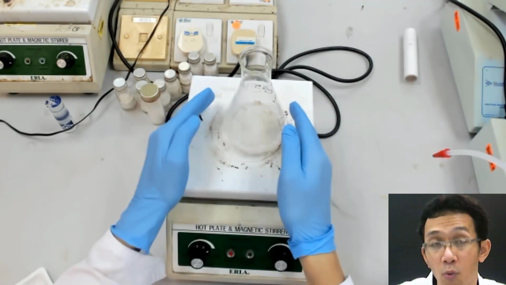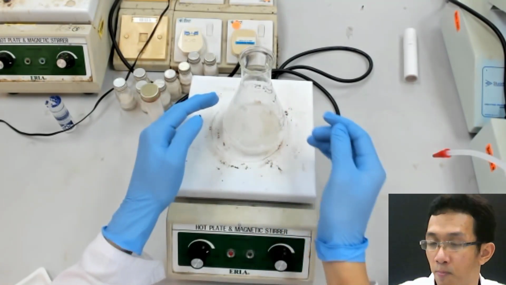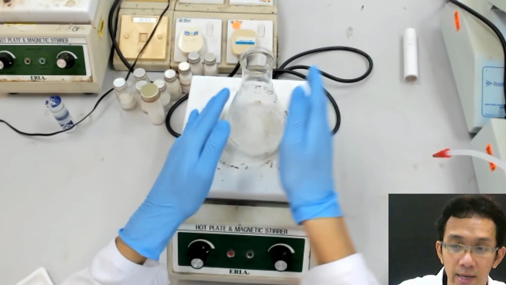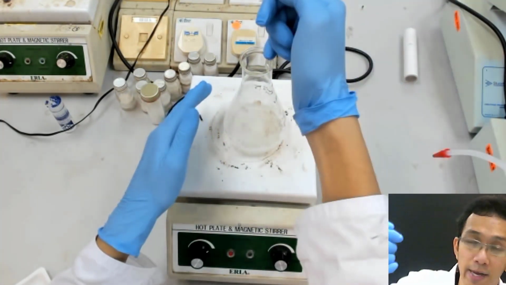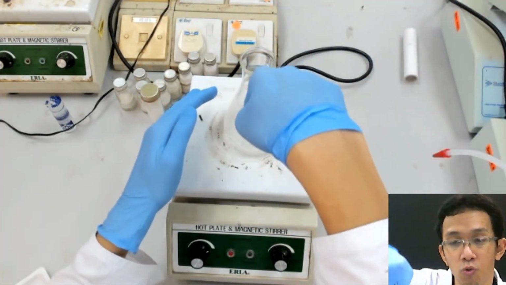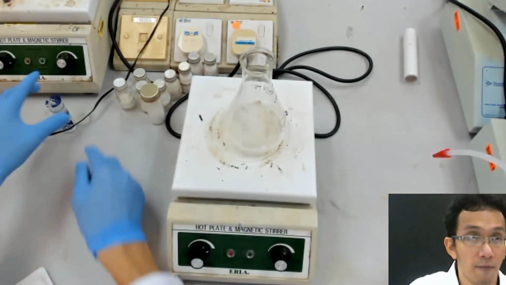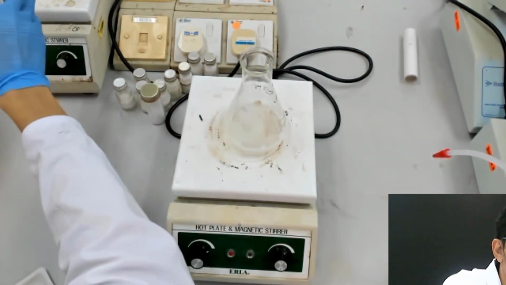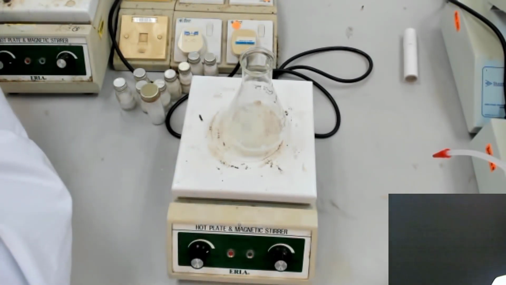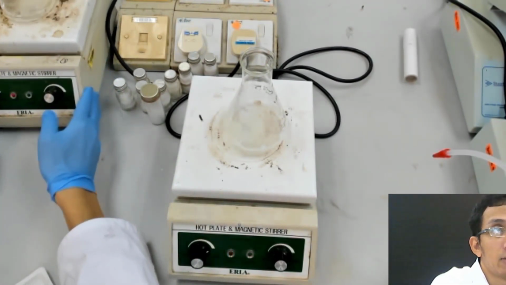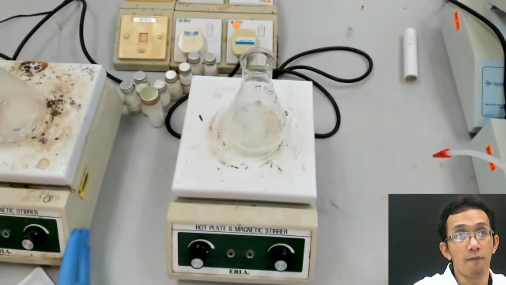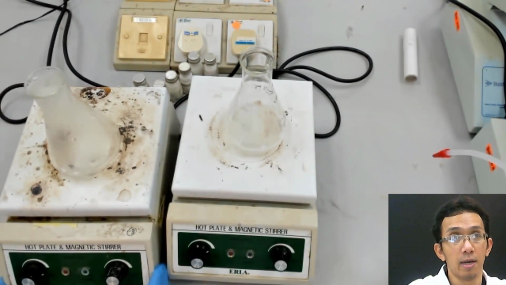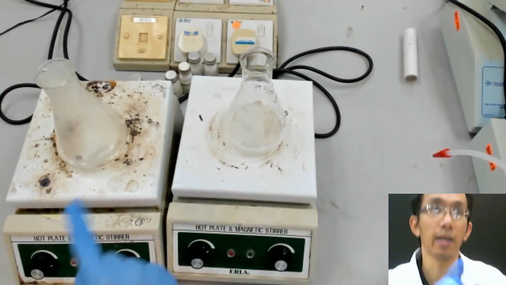So the correct way is you put your sample inside the flask, and then you pour the hot water onto the sample. Here is an example of hot water.